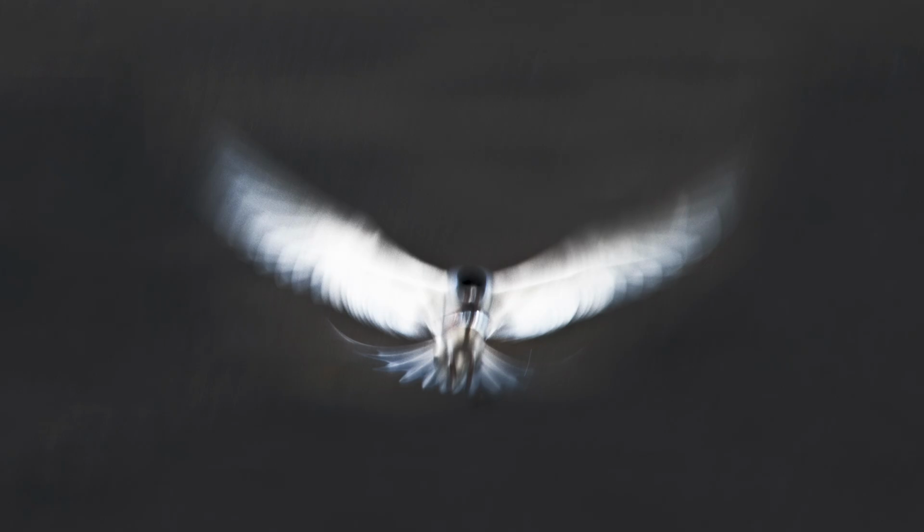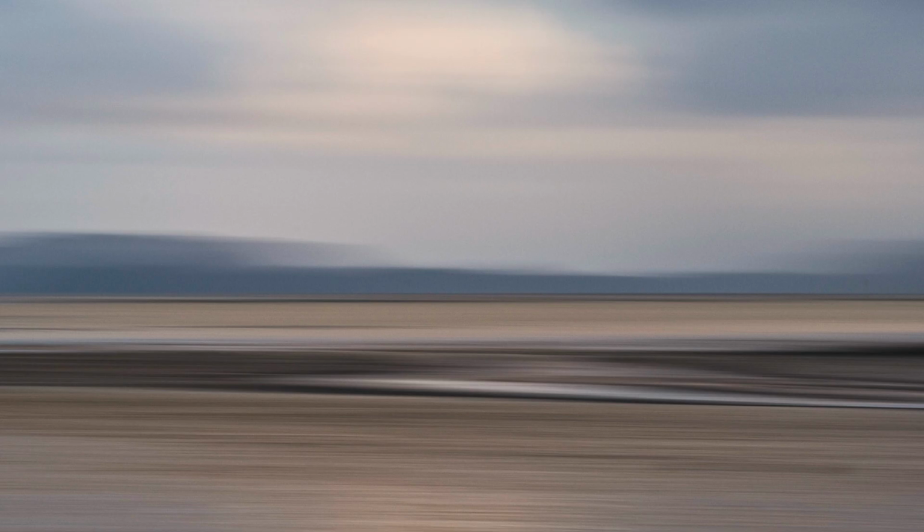And here is what I love most about this approach. Every single shot is one of a kind. That particular play of light, that exact moment of movement, that specific combination of settings, it can never be perfectly replicated. You are creating something that exists only in that moment, captured only by you, in only that way.